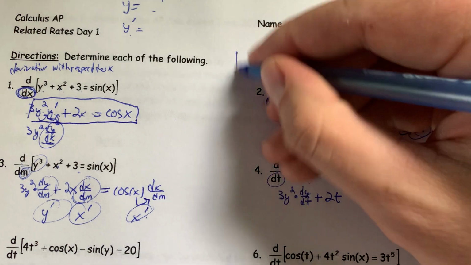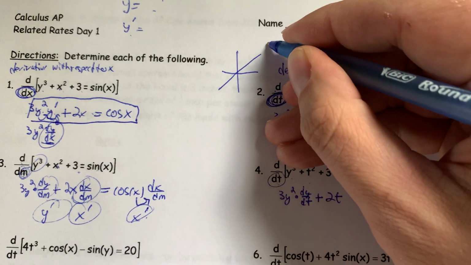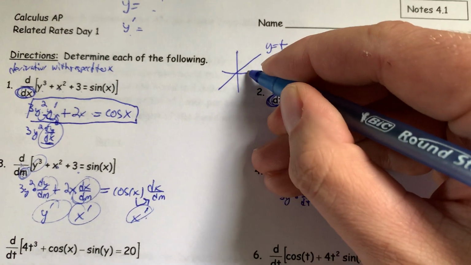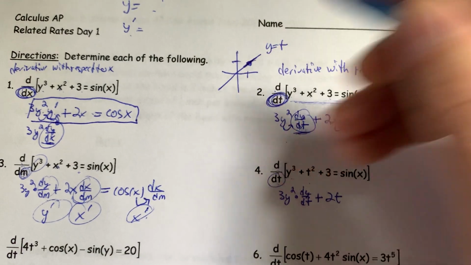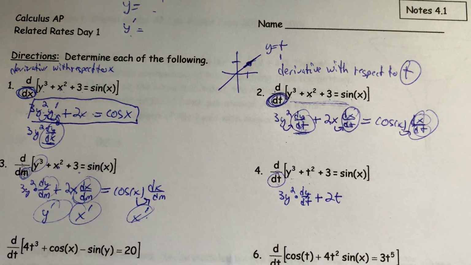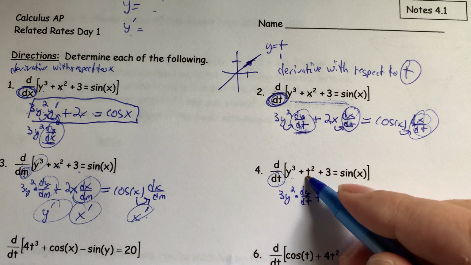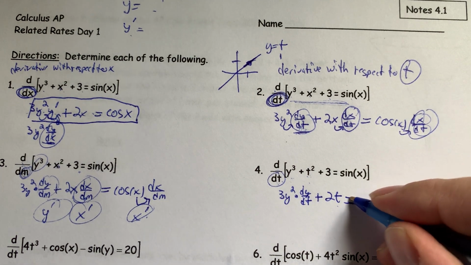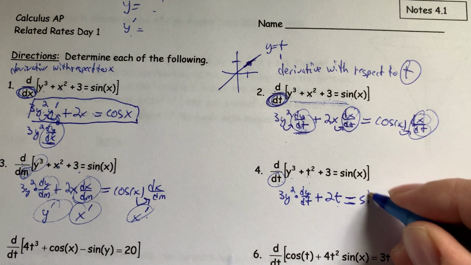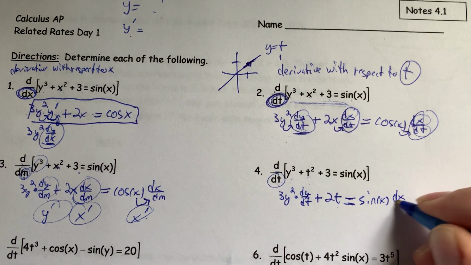And what that kind of means is, if you've got the graph of y equals t, the slope of t with respect to t is 1. Just like the slope of x is 1. So if you're doing it with respect to the variable, there will not be any derivative there. Equals sine of x dx dt.